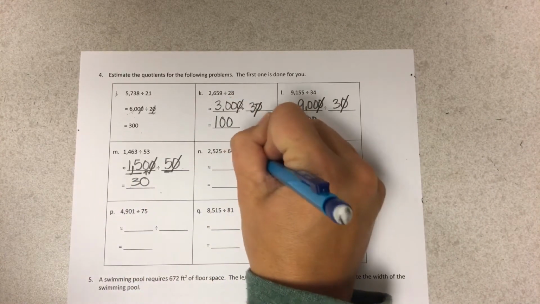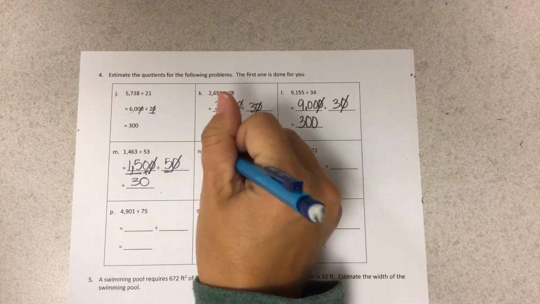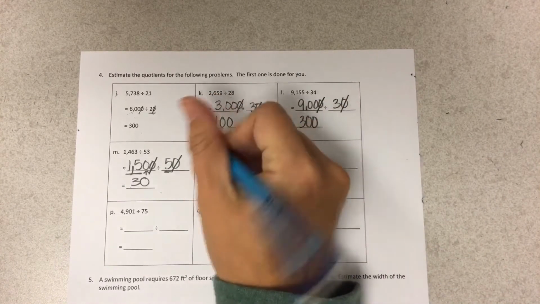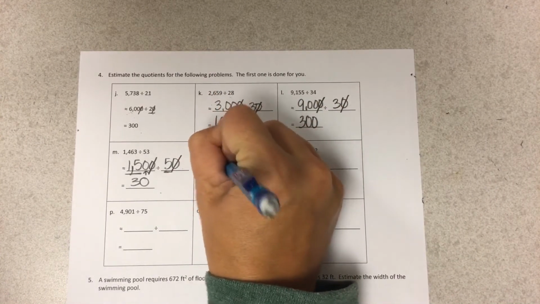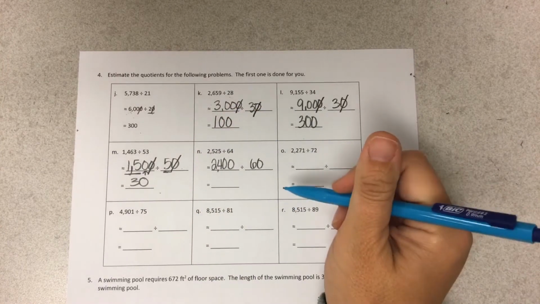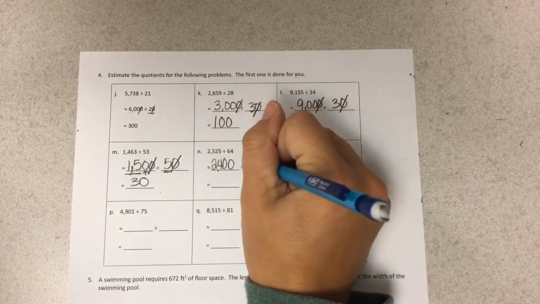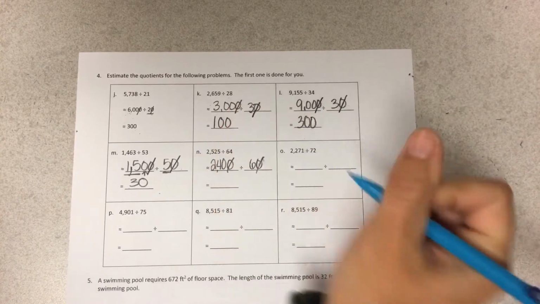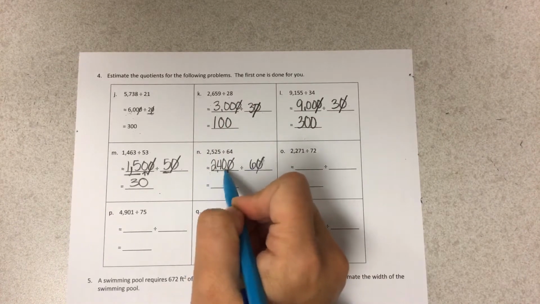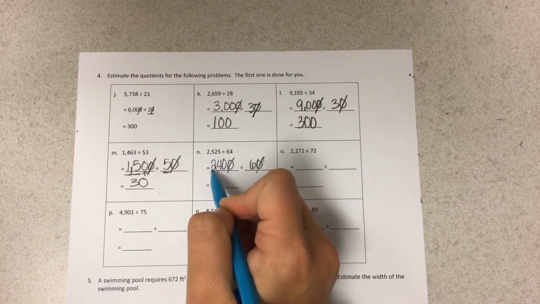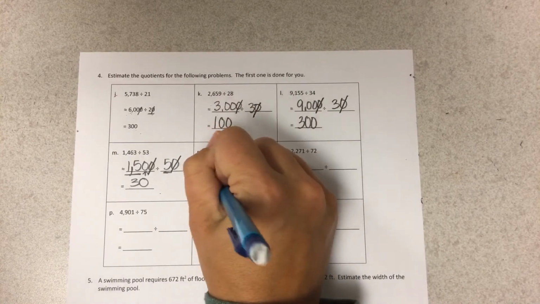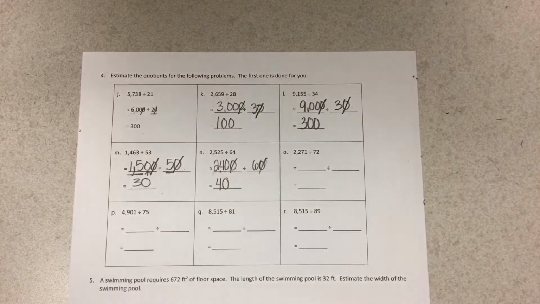64, I'm going to round that to 60. And you know what? 2,525, I know that 24 is going to be a multiple, so I'm going to do 2,400. I'm going to do 1,000 divided by 10, which is going to give me 100. So there's my 100 there, 240, or 24 tens. 24 divided by 6 is going to be 4, and then I've got a 10, or 40.